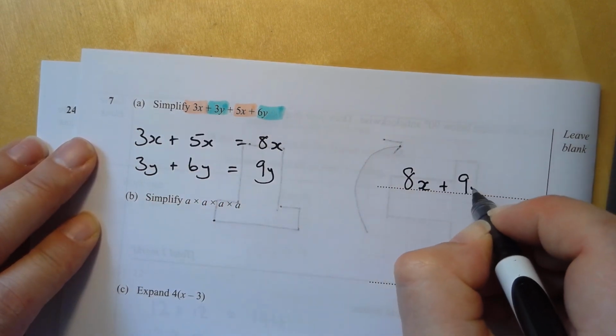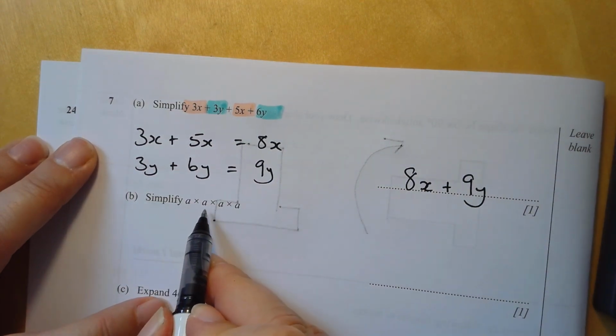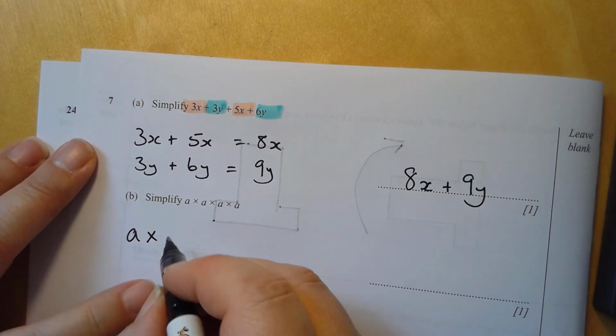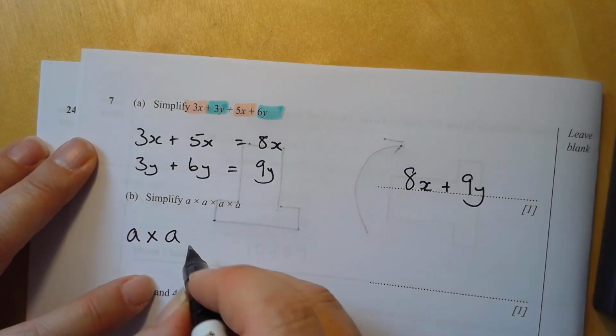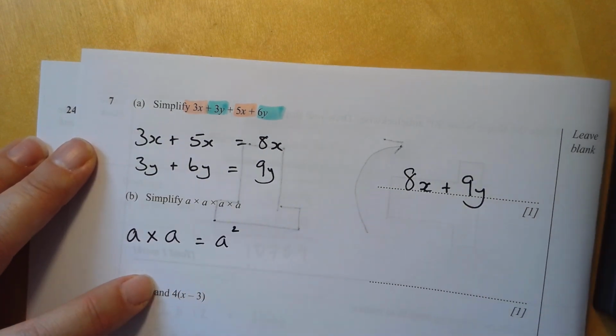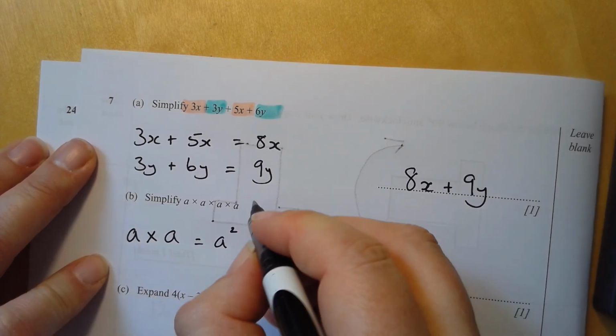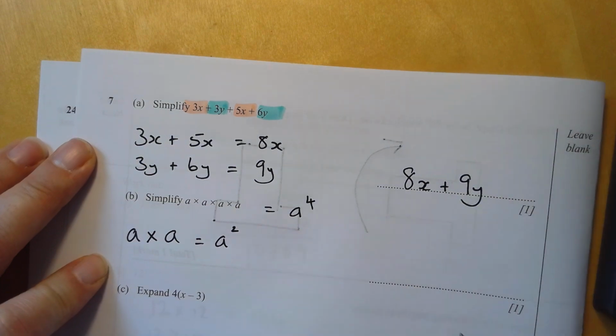8x plus 9y. A multiplied by A multiplied by A multiplied by A. Well, if we remember, when we are multiplying 2 things together, we end up with that number squared. So if we've got 4 of them, we end up with A to the power 4.